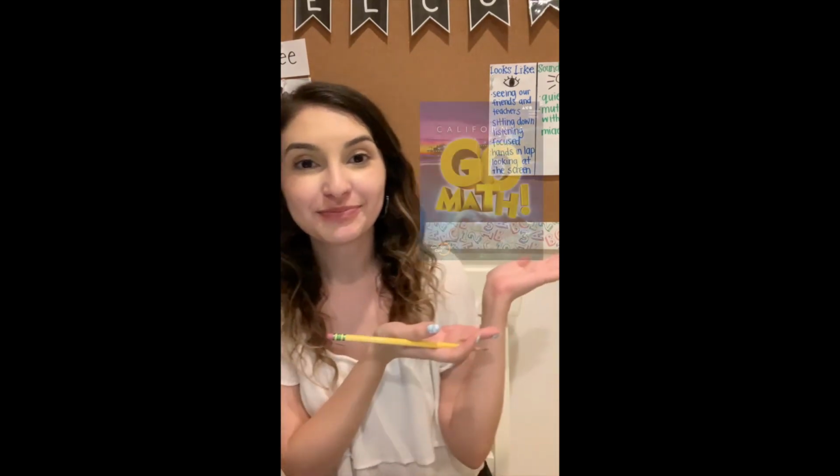Hi first graders, so we are going to get into our first lesson of chapter 1 for math today. So here's what you are going to need. You'll need a pencil and you'll also need your math book that looks like this. Once you have these two items, then we can get started.